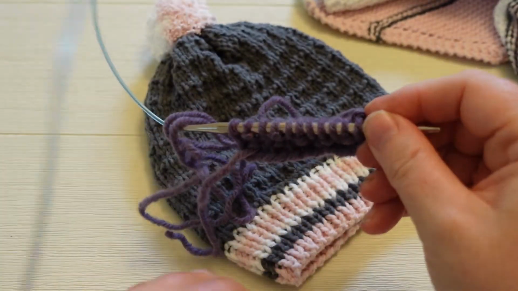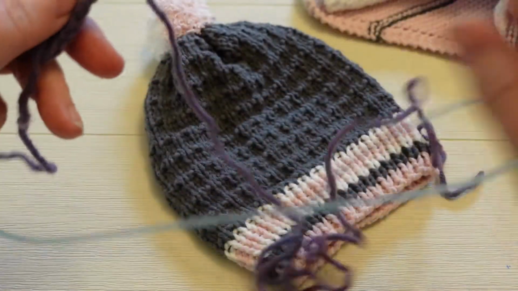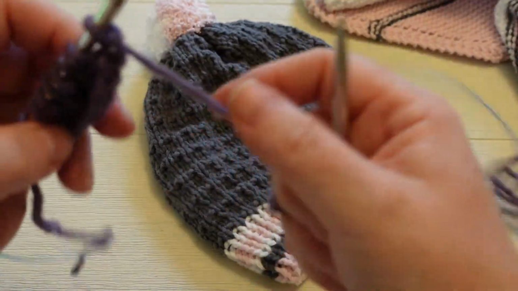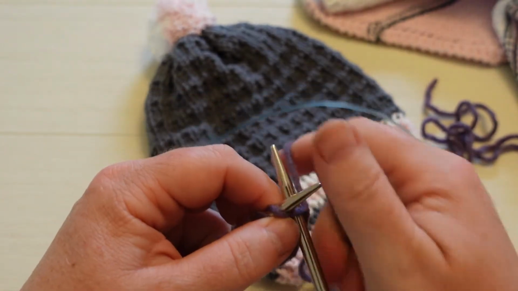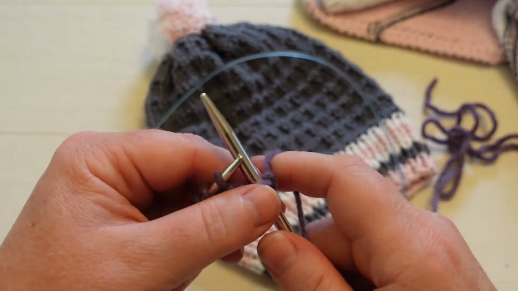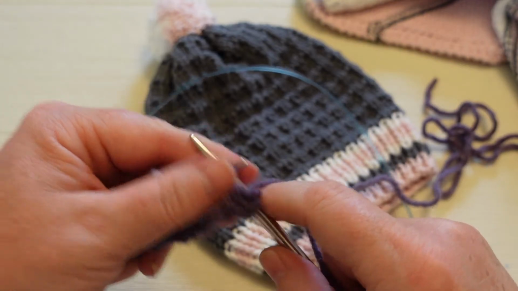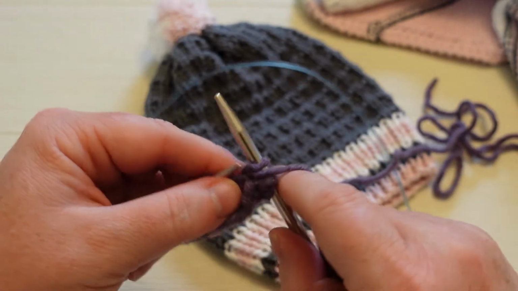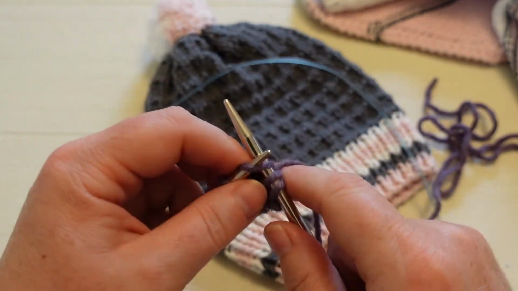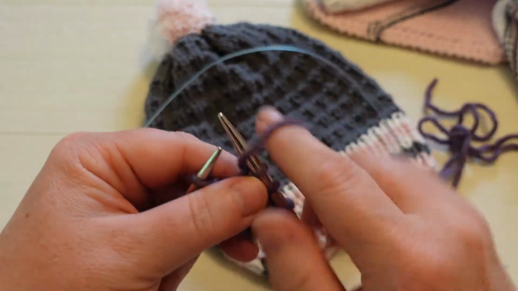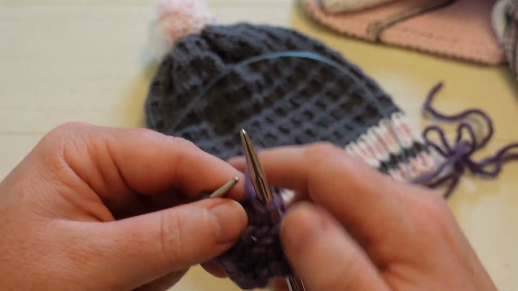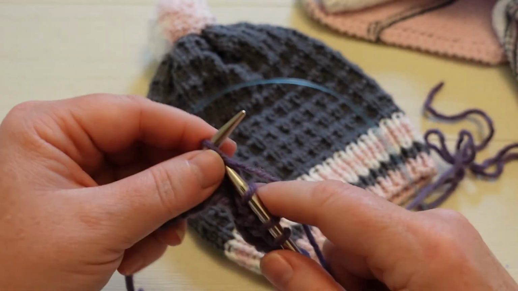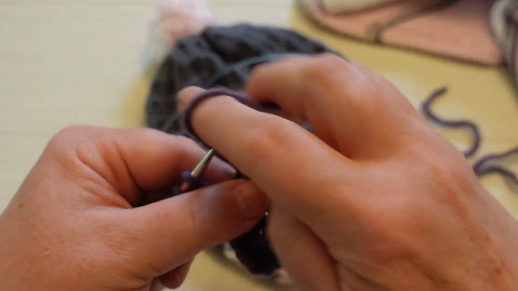All right, I'm going to show you one more row of ribbing, and then hopefully that will get you set up for all the texture work on this cute little hat. So knit one, purl one, knit one, yarn forward and purl, yarn back and knit, yarn forward and purl.